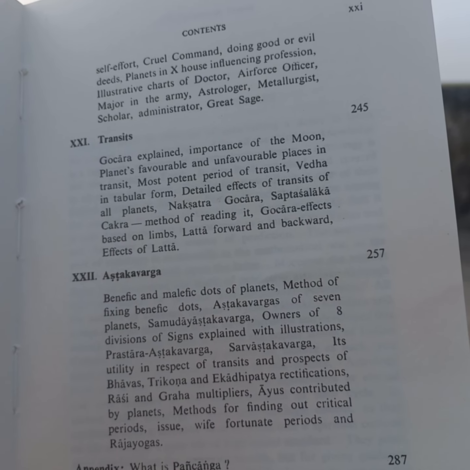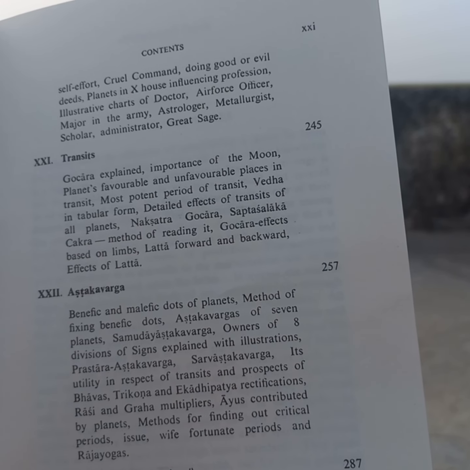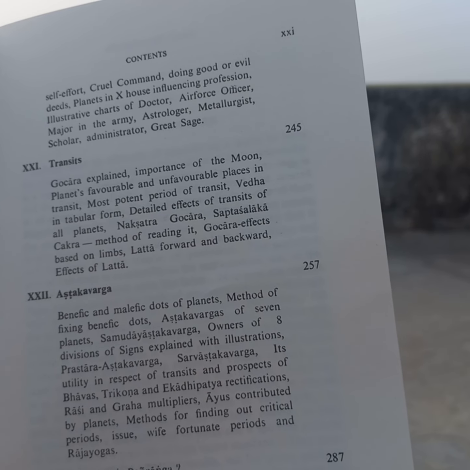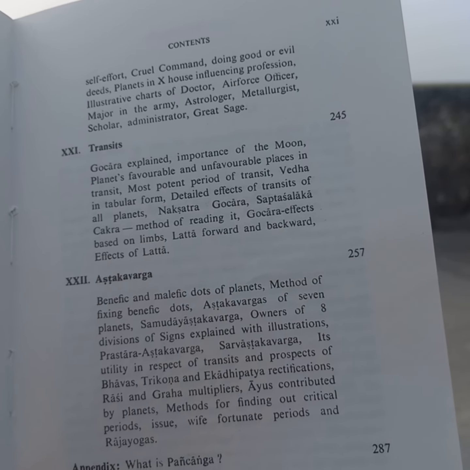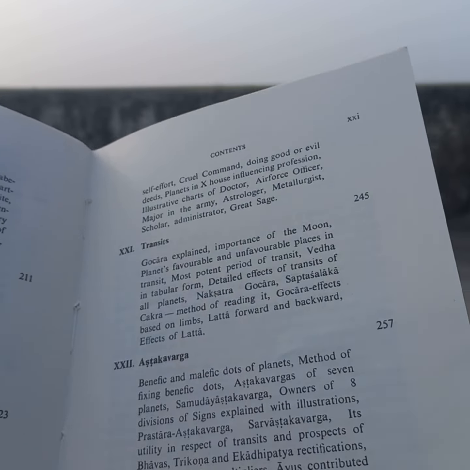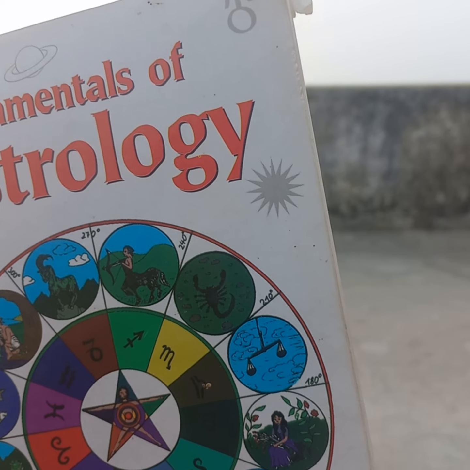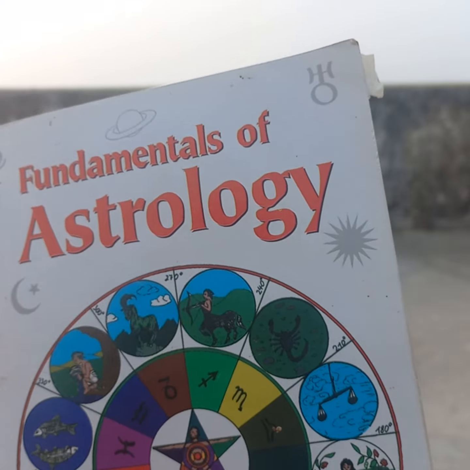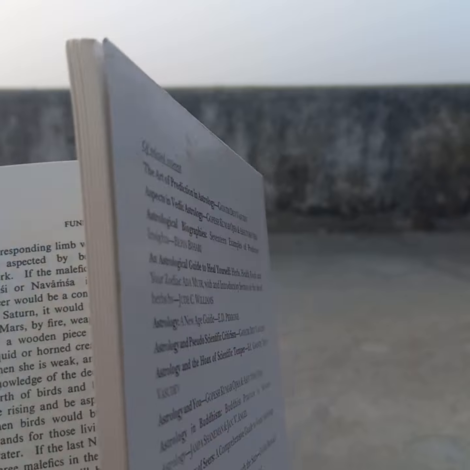benefic and malefic dots of planets, which are called Bindu in Hindi. Method of fixing benefic dots. Ashtavarga of 7 planets. Samudya Ashtavarga. Okay, Sarvashtavarga. So finally, appendix, what is Panchang. So these were the contents. So we can say that extensive topics are covered in this book.